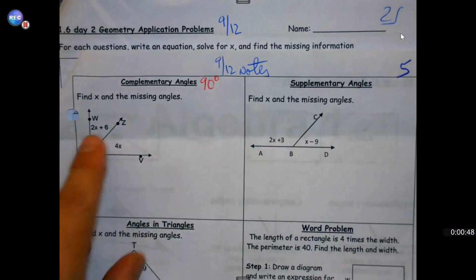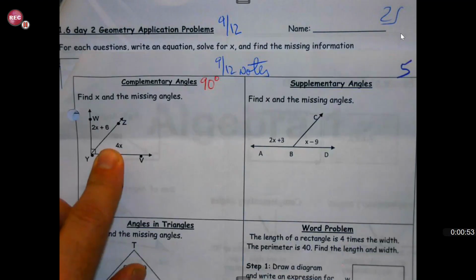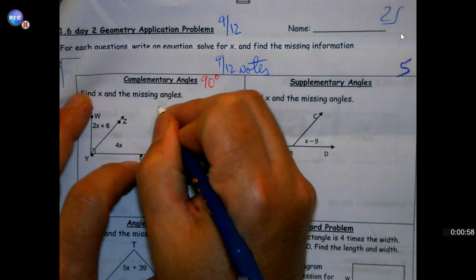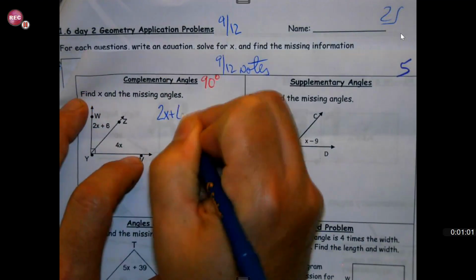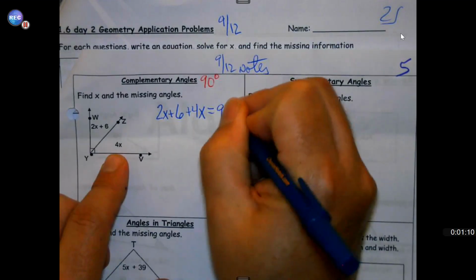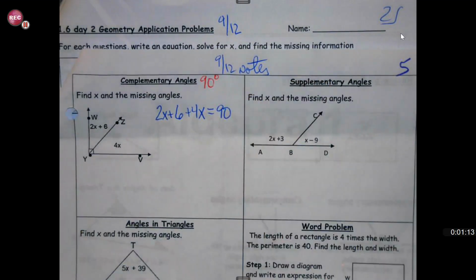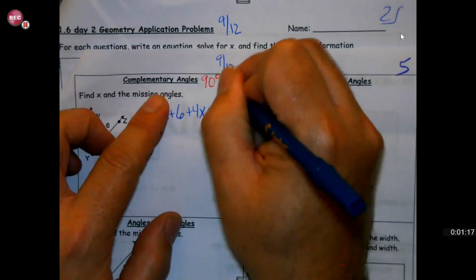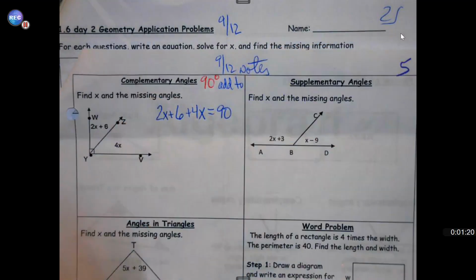Why is that important? Because if I have two angles, oh, we're getting into the variables again, that add up to 90, what we can do is take the individual pieces, the 2x plus 6, the 4x, add them all up, and set them equal to 90. We're going to add to get to 90.